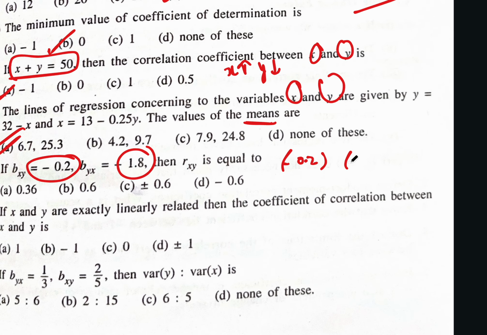Okay, then if bxy is 0.2 and by, oh, this is not so complicated. 0.2, minus 1.8, plus minus 0.6. I think, let me check. This is, wait, 0.2, 1.8 would be 3.6.